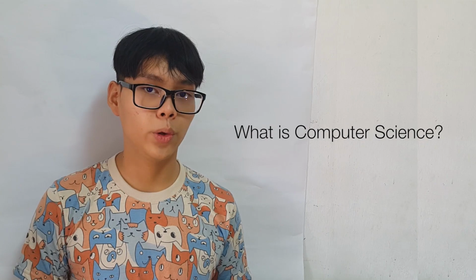What is computer science? Computer science is the study of the basic fundamentals of how a computer works or performs calculations. The software side of computer science covers programming concepts as well as programming languages.